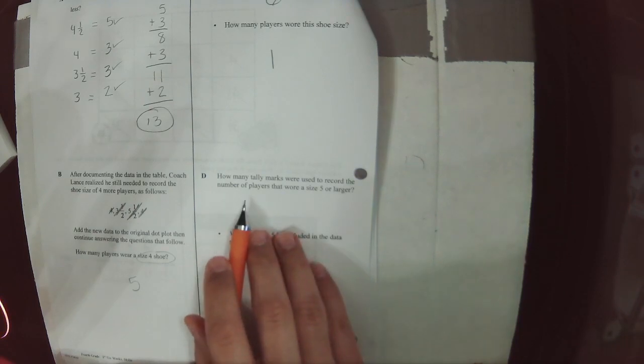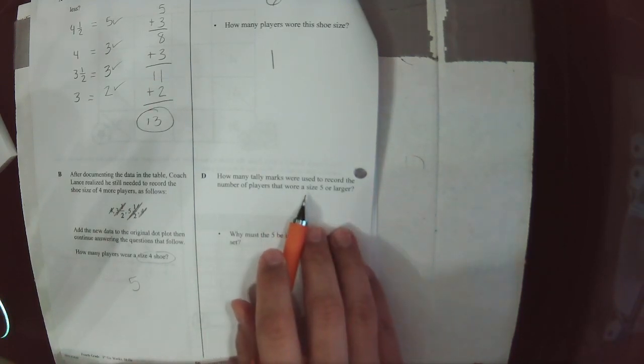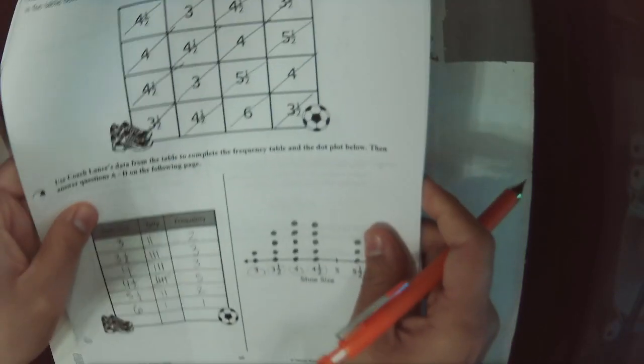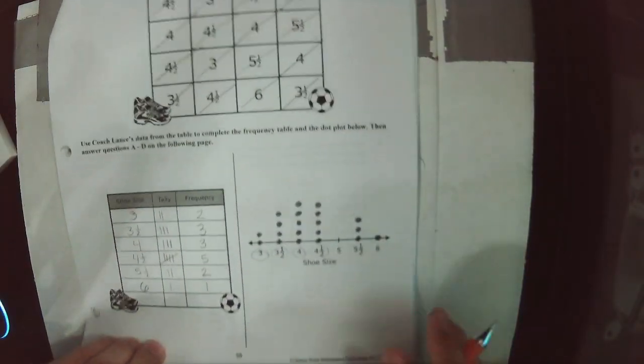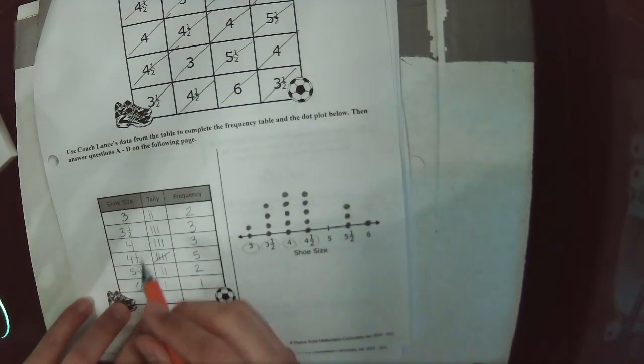Problem D. How many tally marks were used to record the number of players that wore a size 5 or larger? Okay, so size 5 or larger.